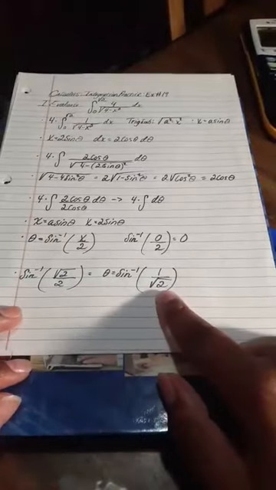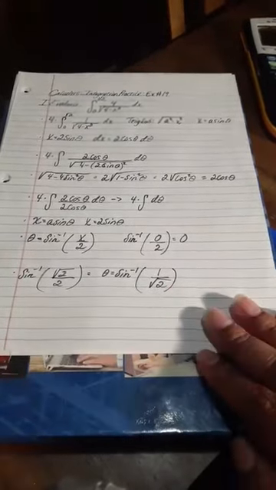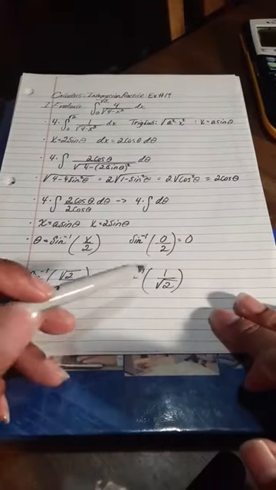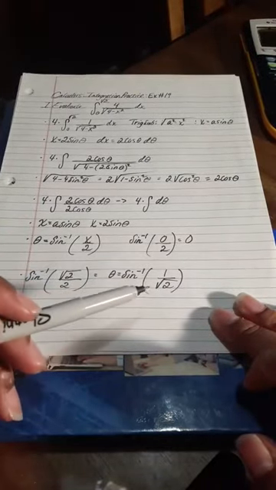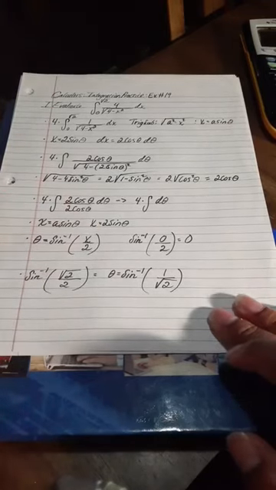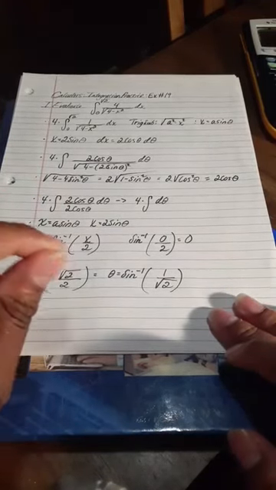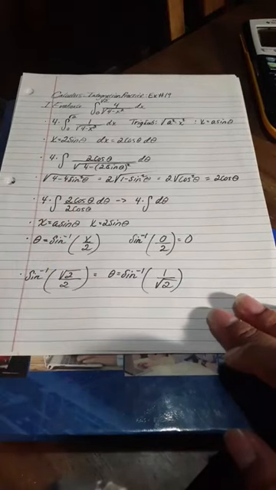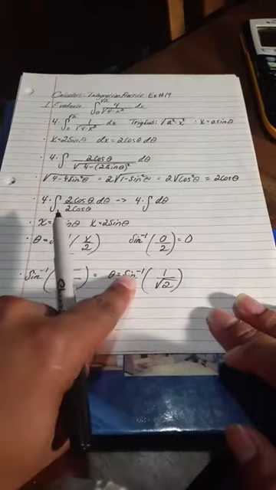So what is arc sine of 1 over the square root of 2? Well, remember that the range for arc sine is going to be negative pi over 2, comma positive pi over 2. And what I do know is that sine of pi over 4 is 1 over the square root of 2. So if sine of pi over 4 is equal to 1 over the square root of 2, then that means that arc sine of 1 over the square root of 2 would just simply give me pi over 4.